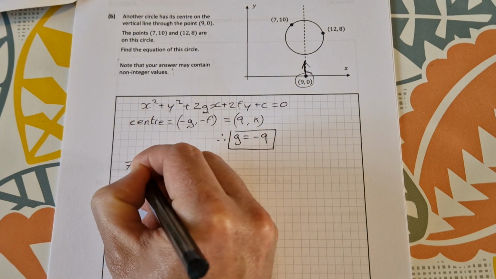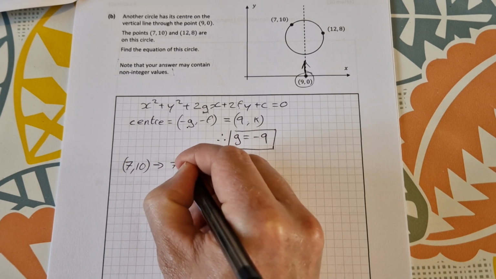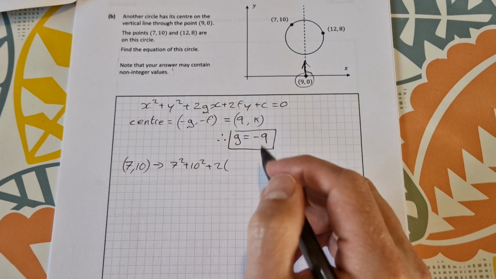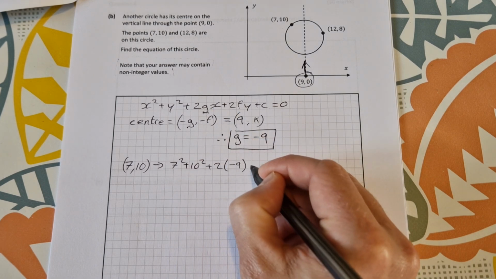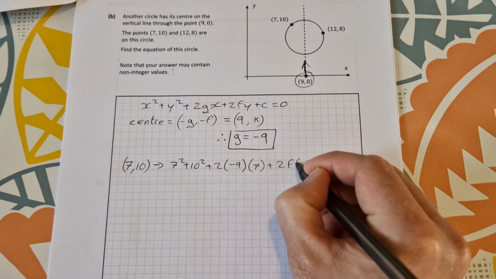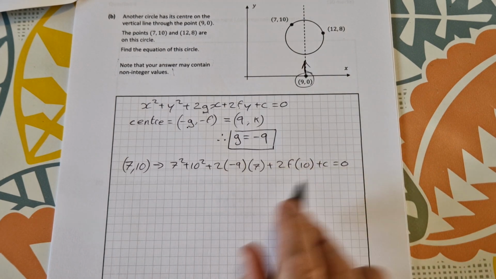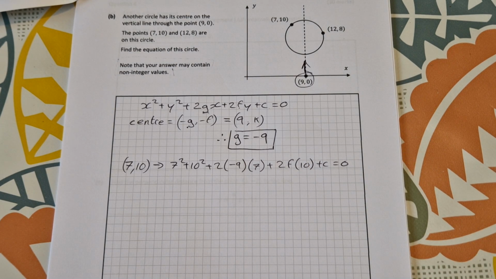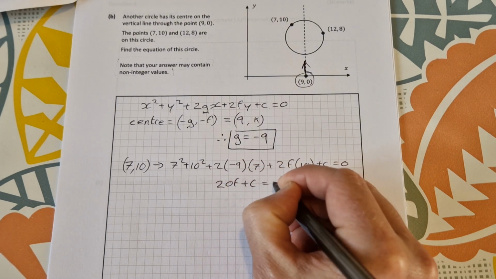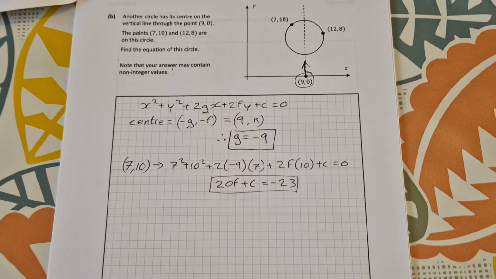So let's sub in 7, 10. So 7, 10 goes into the formula for the equation of the circle: 7 squared plus 10 squared plus 2. I have g already, so that's 2 times minus 9 times x, which was 7, plus 2f times y, which is 10, plus c is equal to 0. Simplify that down, leave it in terms of f and c. You'll get 20f plus c is equal to minus 23. That's an equation that we're going to use in a few minutes.